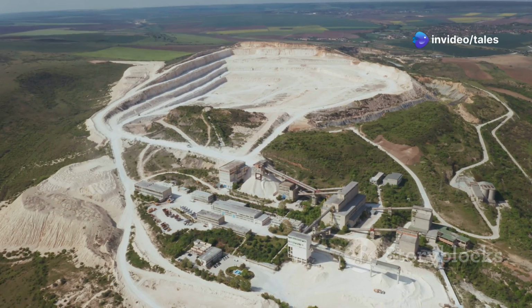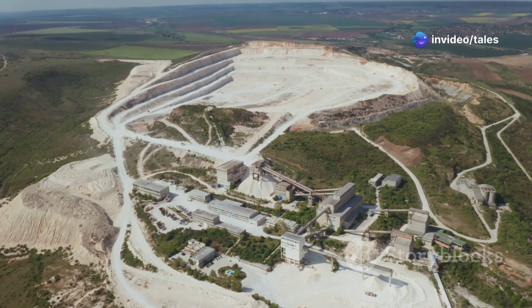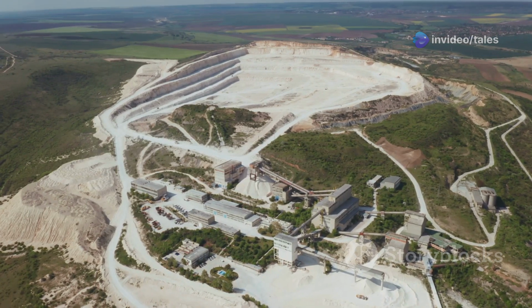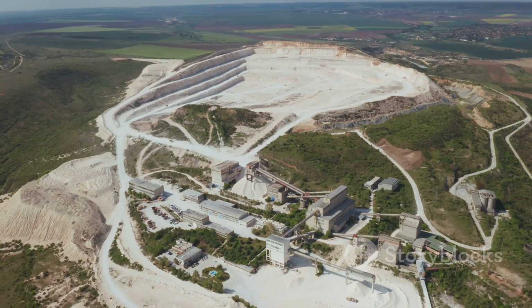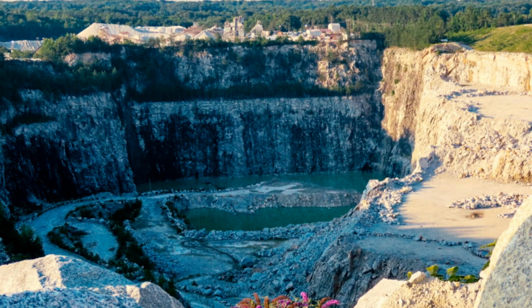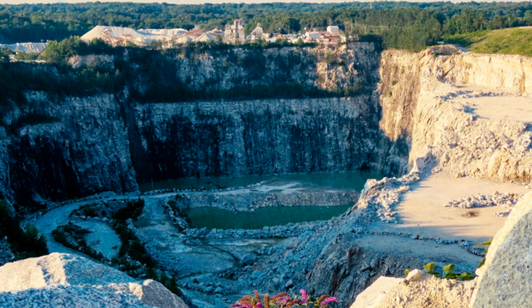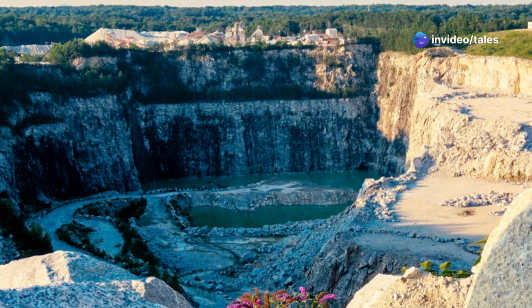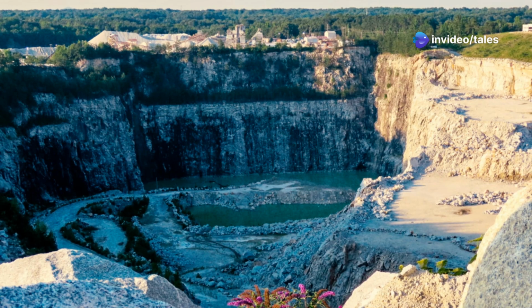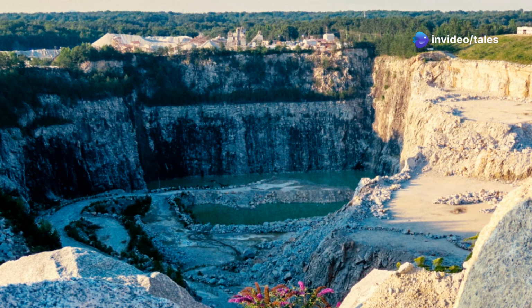However, there are ways to minimize the impact of quarrying. Implementing dust control measures and noise barriers can significantly reduce pollution levels. One way is to carefully plan the location of quarries. By situating them away from residential areas and sensitive ecosystems, we can mitigate some of the negative effects.